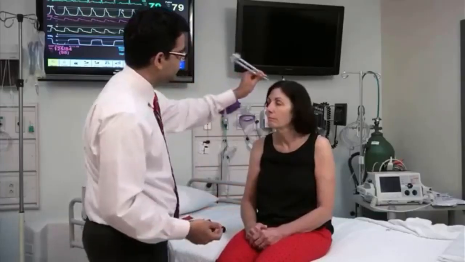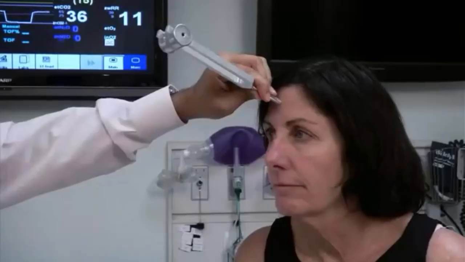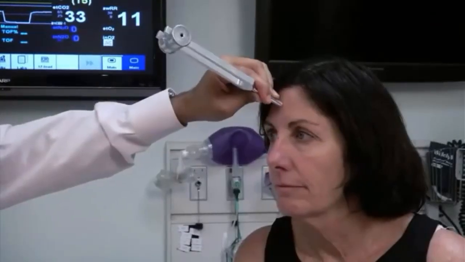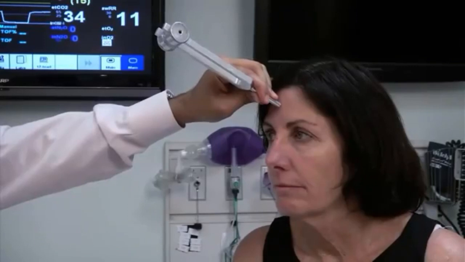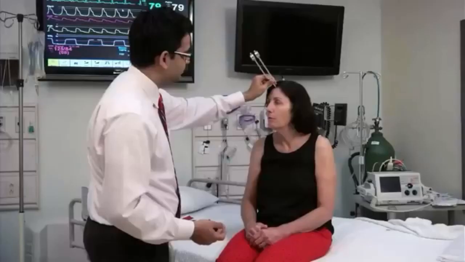The Weber test compares bone-conducted sound between the right and left side. Place a vibrating tuning fork in the middle of the forehead and ask the patient whether the sound is louder on one side. If the sound is louder on one side, either that side has conductive hearing loss or the other side has sensory neural hearing loss.